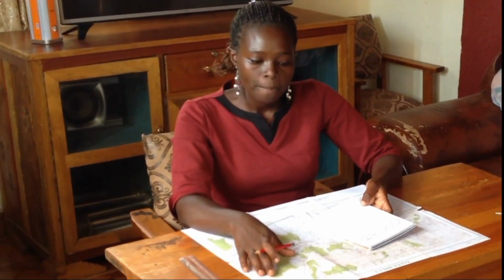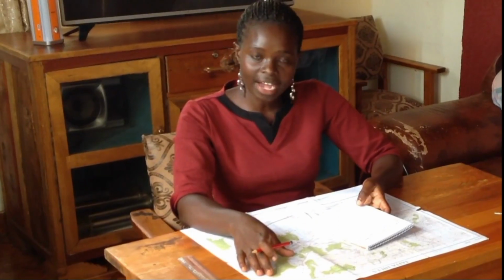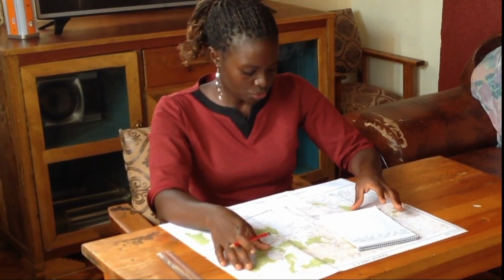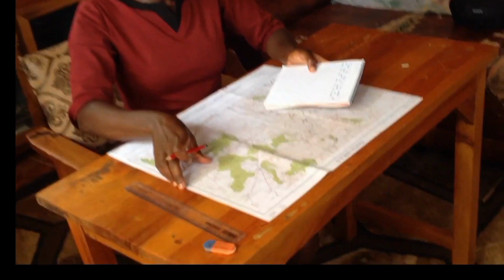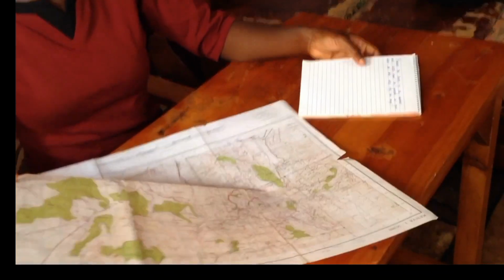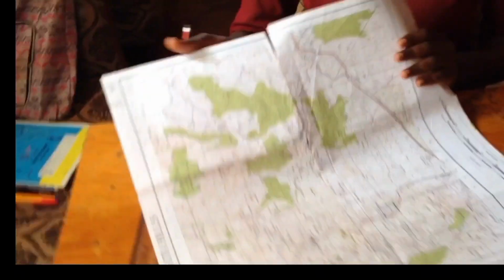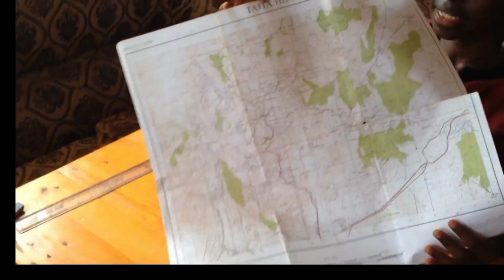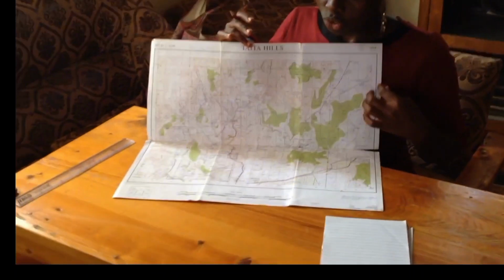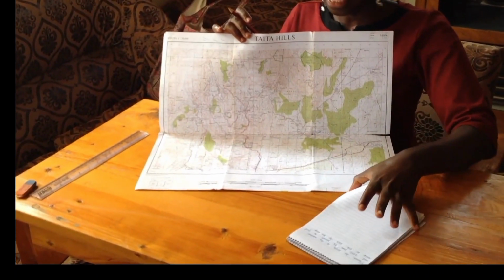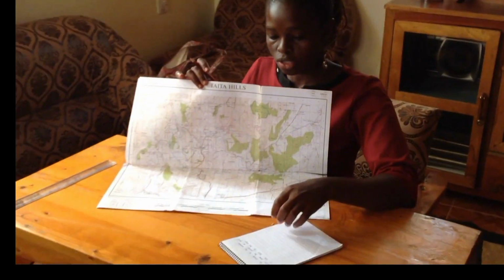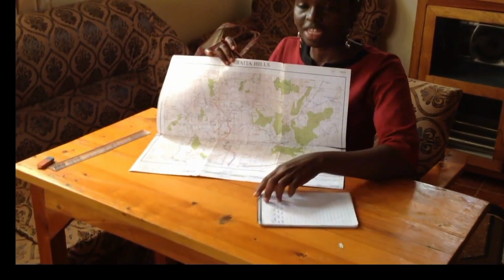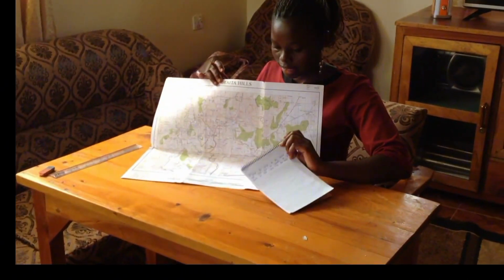You can be told a stream, or you can be told to measure the length of a river. Today I have a map. This is a Taita Hill map, and it is the one that we are going to use. In conjunction with that, I have extracted a question from the past papers that uses this Taita Hill map.